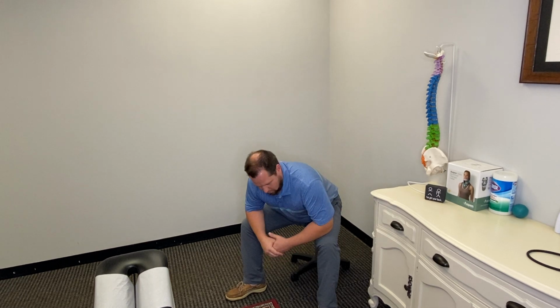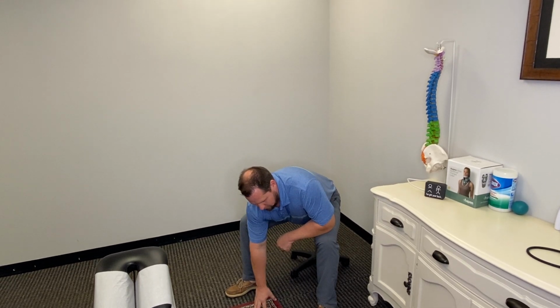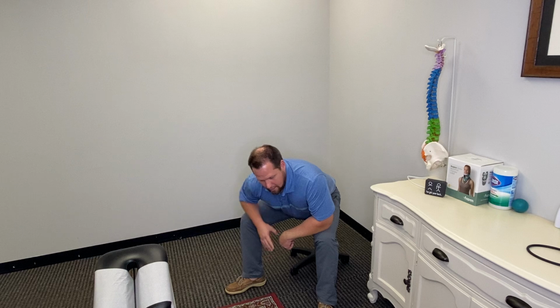This is really important. Again, let me show you that in full motion. Going down, touching the floor, doesn't matter if it's right or left, and then using our hands to bolster ourselves back up, just like so. That's going to help stretch the muscles of the low back and keep them loose.